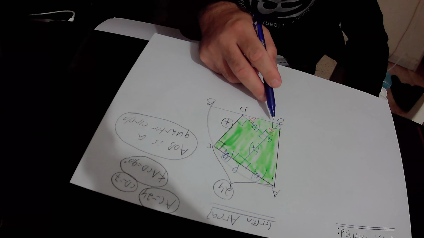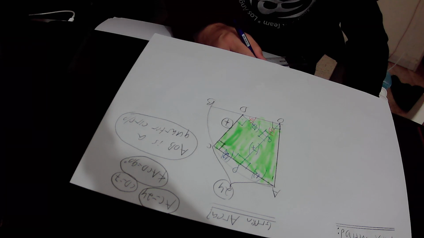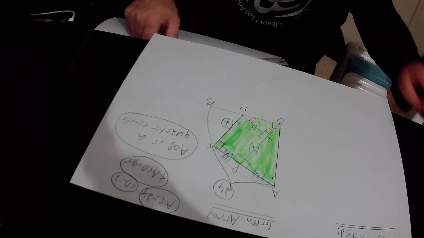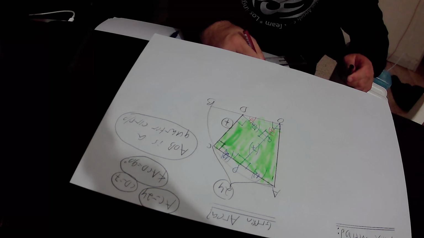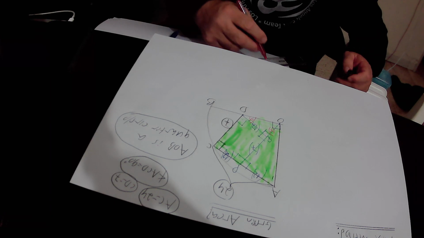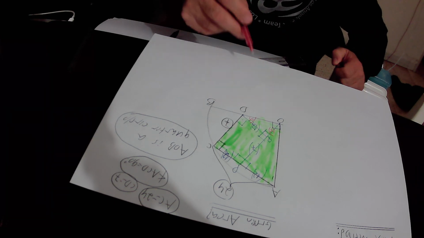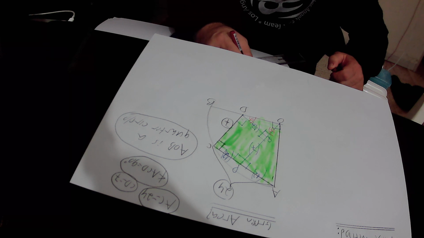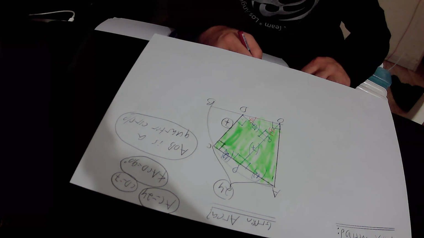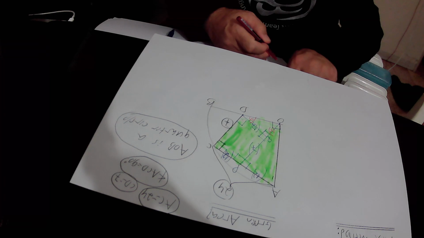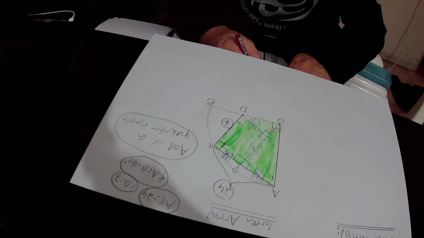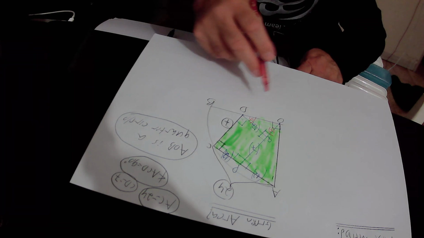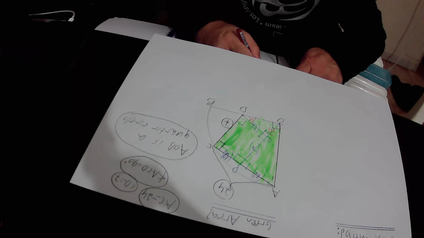Side QO equals X according to definition, and QD equals 12 units. Angle ODQ equals alpha.